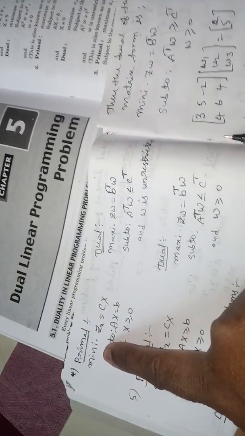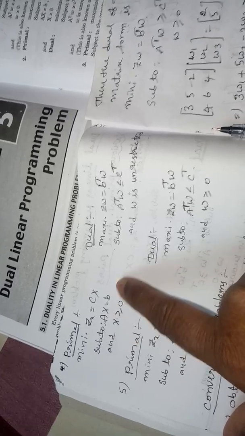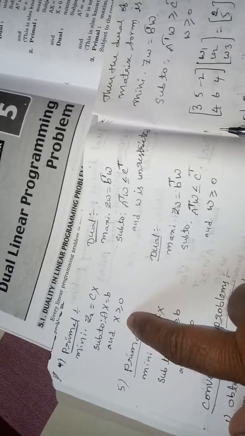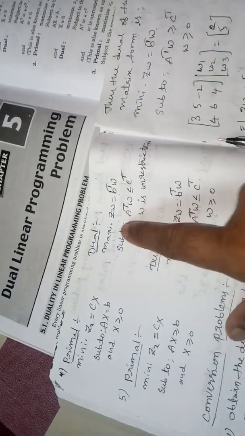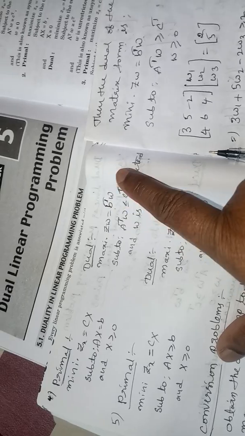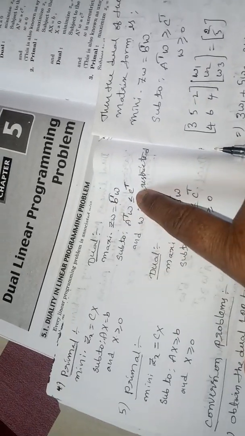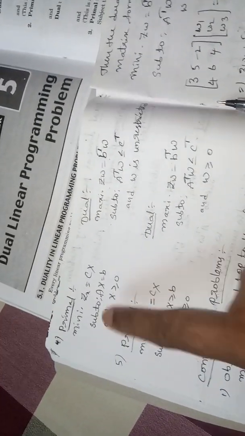If in the original problem we have minimum z(x) subject to the constraints Ax equals b and x greater than or equal to 0, already you know that according to the procedure, if it is minimization, in the dual we take maximization z(w) equals b transpose w, with less than, unrestricted. So if it is minimization of z(x) in case 5, primal minimum, there is no change in the minimum cases. Then come to the dual.